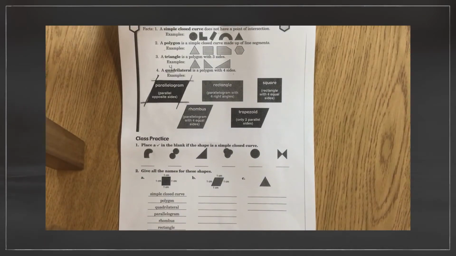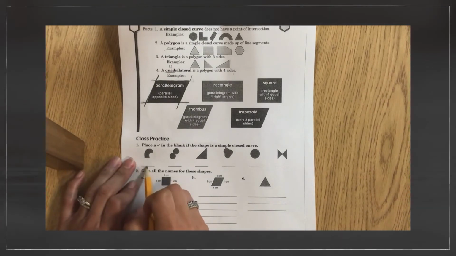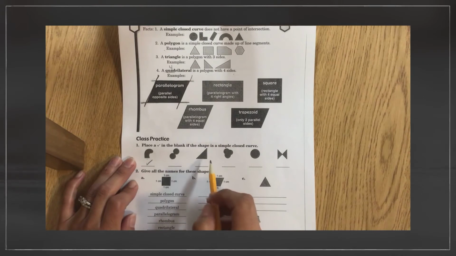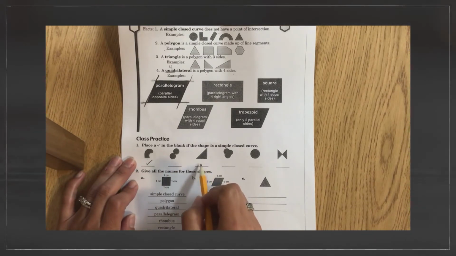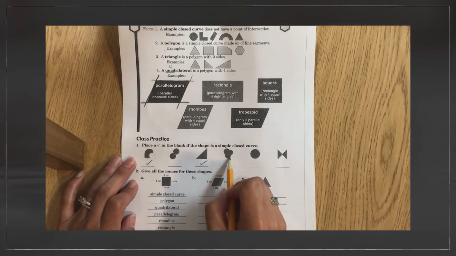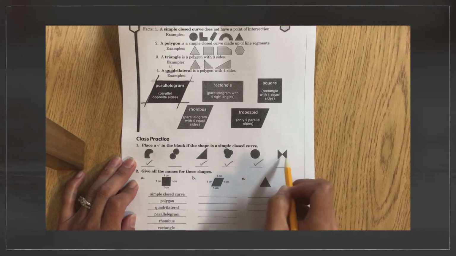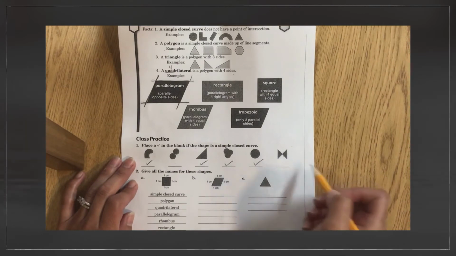Okay, for number 1, we have to decide if it's a simple closed curve or not. Is this shape a simple closed curve? Yes. Is this shape a simple closed curve? No, it is not. That's actually 2 shapes. Is this shape a simple closed curve? Yep. Is this weird shape a simple closed curve? Yep, no openings. Is this shape a simple closed curve? Yep. Is this shape a simple closed curve? Nope. Do you see how they cross? It said no intersections.